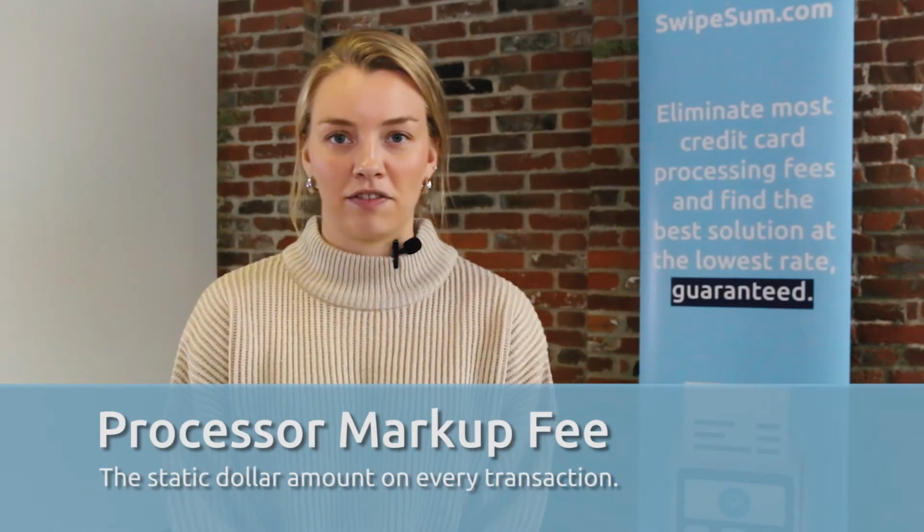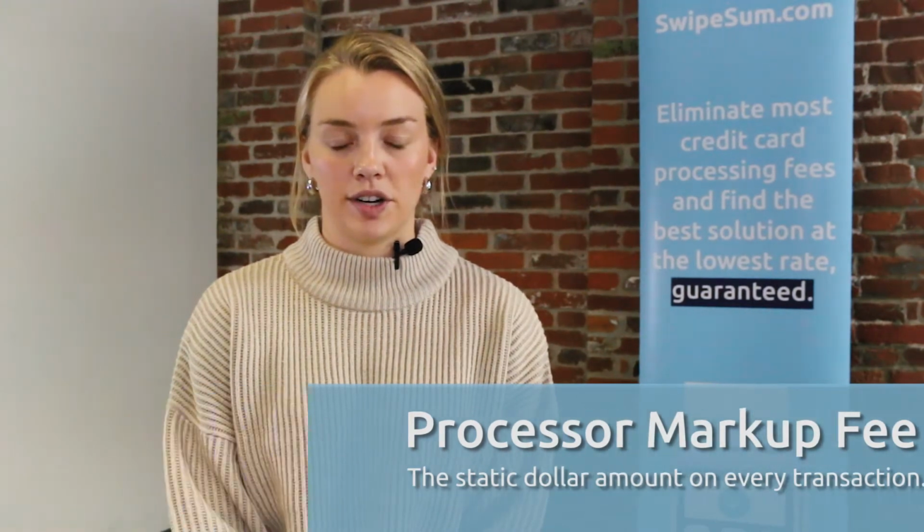The second fee you can expect on any transaction is the processor markup fee. Processor markup fee is a static dollar amount on every transaction. These usually range from 5 cents to 30 cents per transaction. It just depends on your processor.